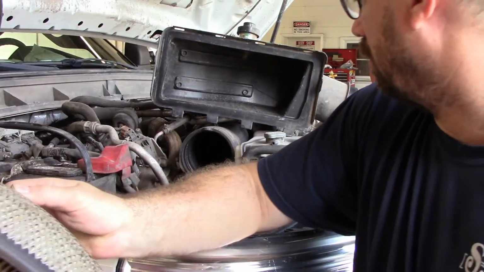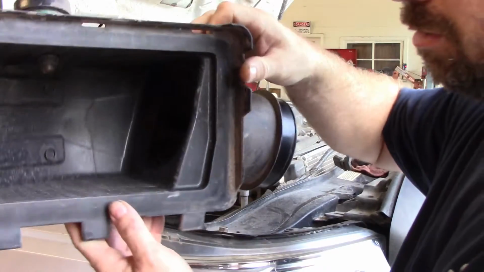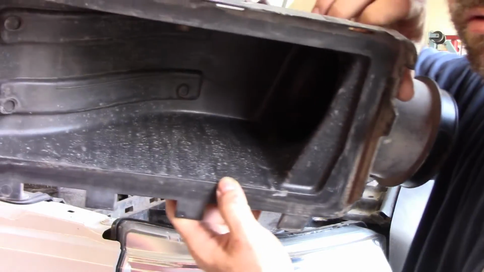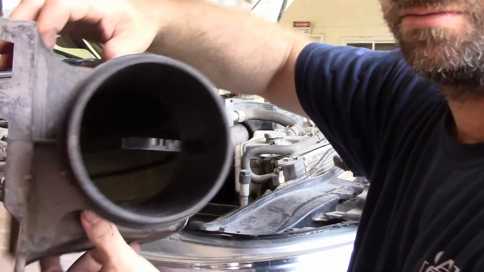Look at all the dirt that's gone into here. And it's just completely full of dirt.